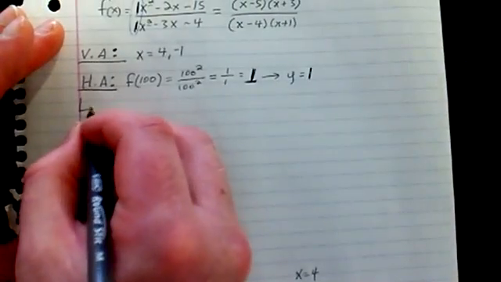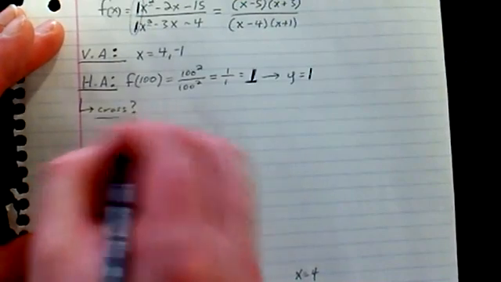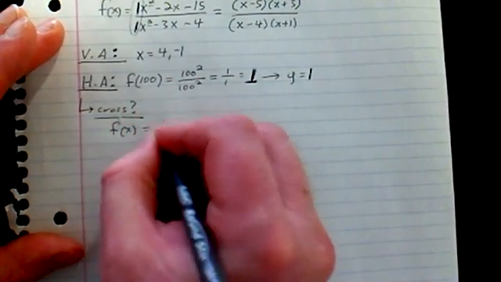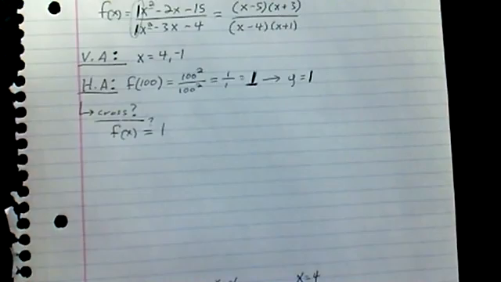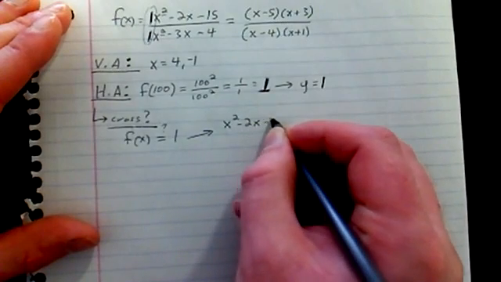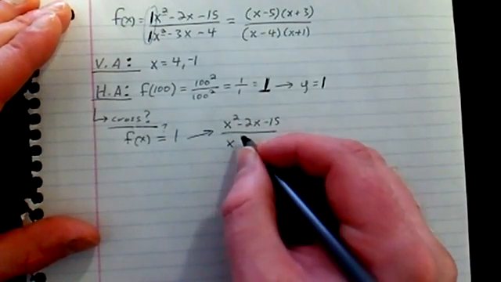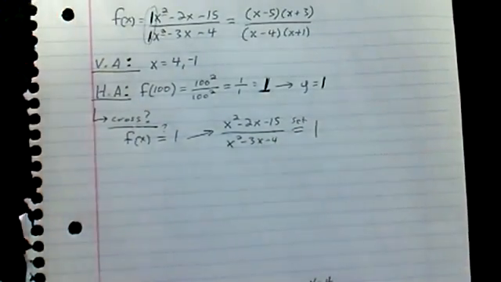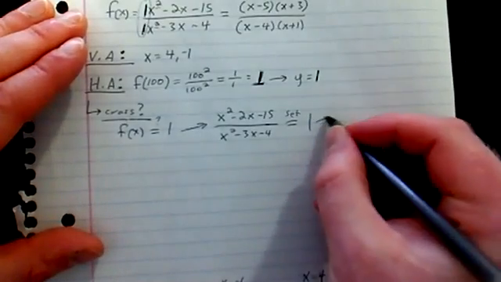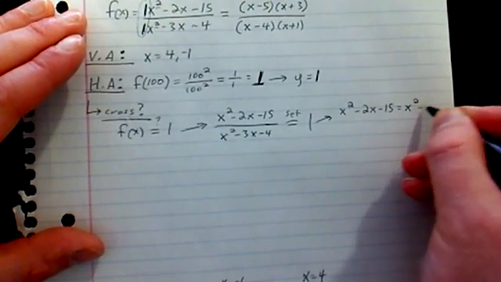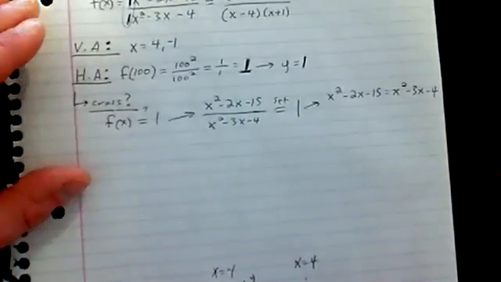Remember now we also want to check if it crosses. Well, that's the same thing as asking, does f of x ever equal 1? Let's see if we can figure that out. So I'll plug in x squared minus 2x minus 15 over x squared minus 3x minus 4, and I'm going to set it equal to 1 and try to solve for x. If I multiply both sides by the denominator, I'm going to get something like this. x squared minus 2x minus 15 equals x squared minus 3x minus 4.